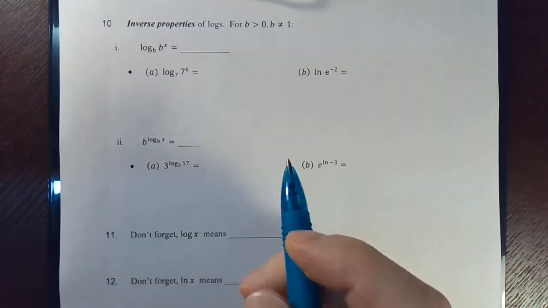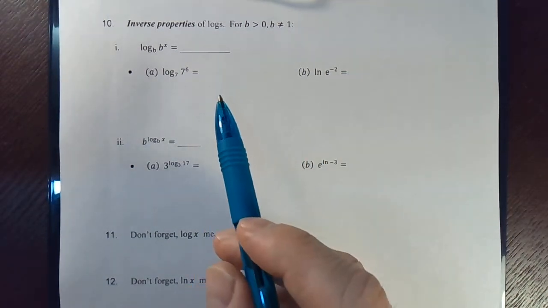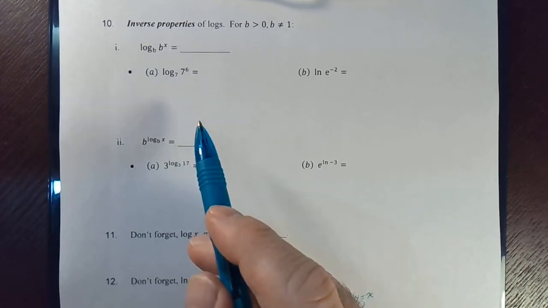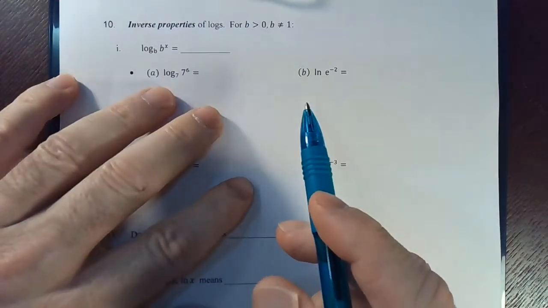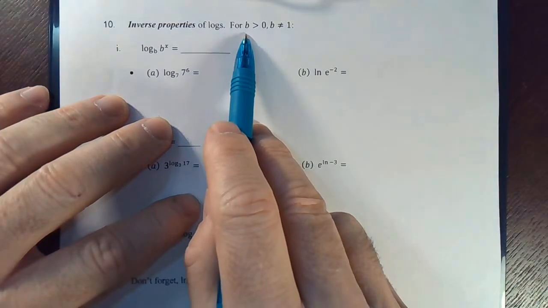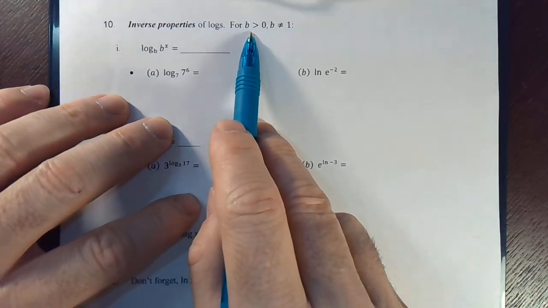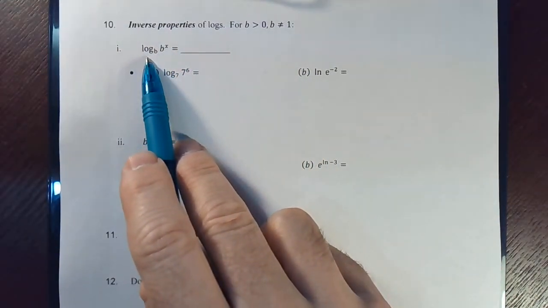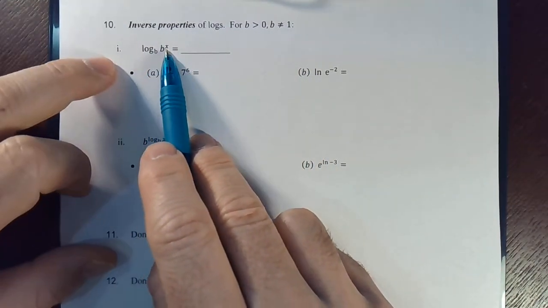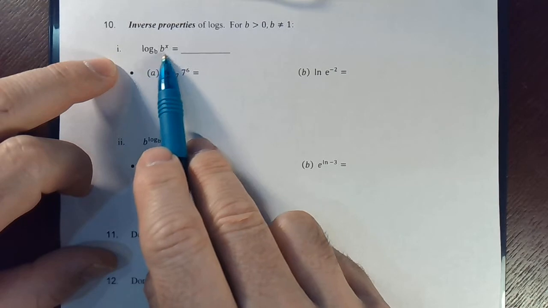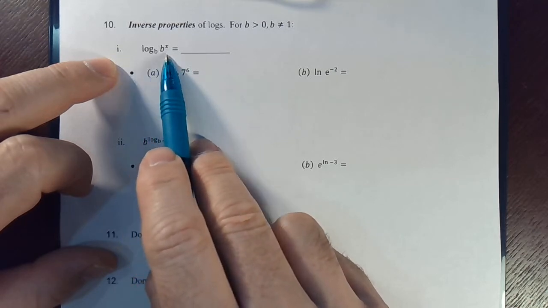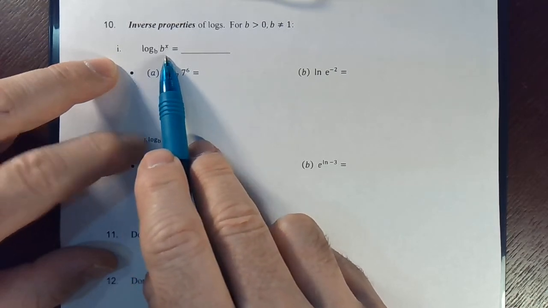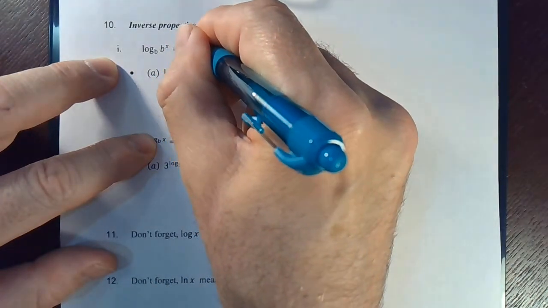Well, in this video, we're going to talk about the inverse properties of logs. And we've actually already seen some of these at work. So, as usual, b is going to be the base of the log, and it's a positive number, and it's not equal to 1. So log base b of b to the x, this is a generalization of what we did in the previous video, is just equal to x.